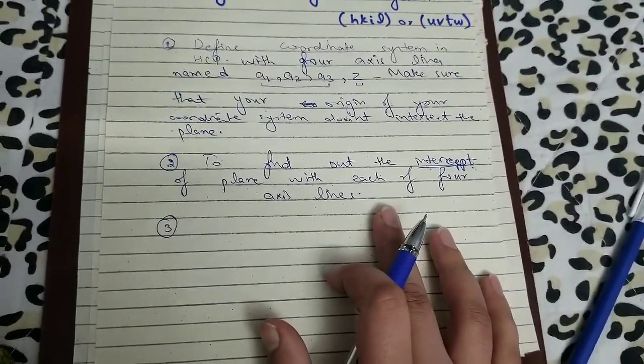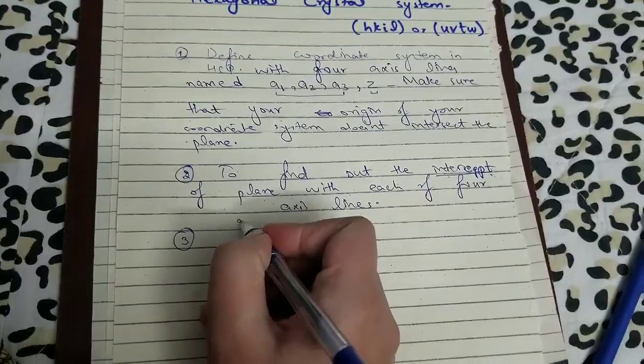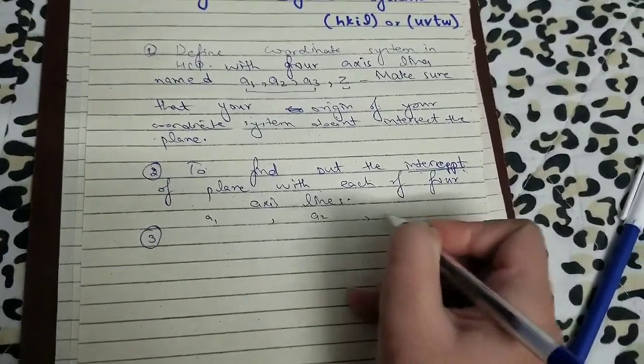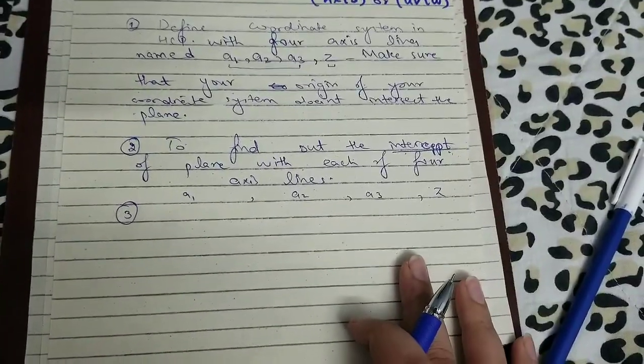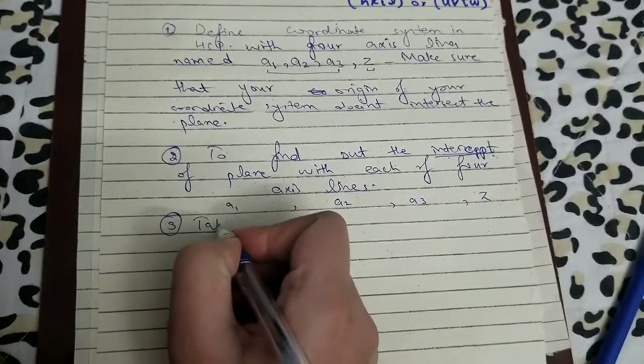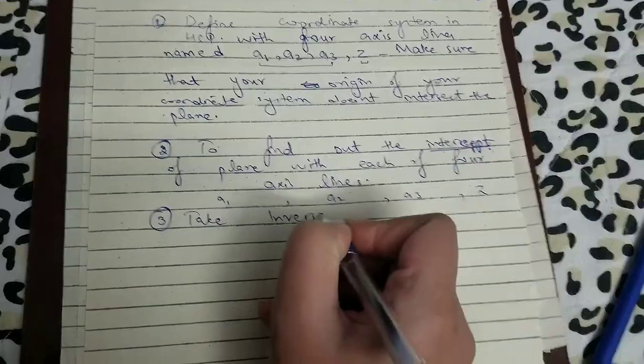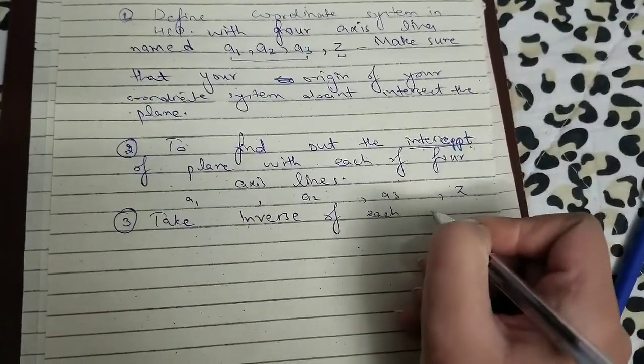After finding the intercepts, once you know the intercept to the a1 axis, the a2 axis, the a3 axis, and the z axis, when all 4 intercepts are known, you have to take the inverse of each of the intercepts.